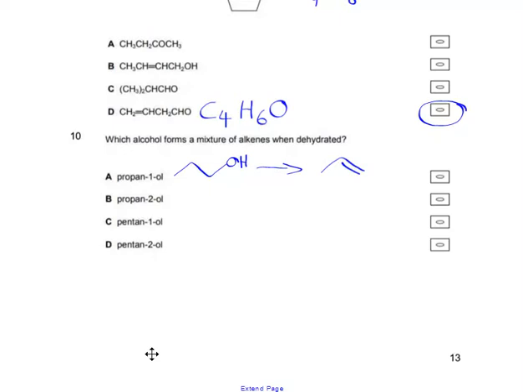Propan-2-ol, similar. We've got OH in the middle. That one would dehydrate, and again, you take the OH off, but you'd end up with the same alkene. Pentan-1-ol, so we've got the longer chain. 1, 2, 3, 4, 5, and then our OH on 1. That would dehydrate. You take the OH off at the end, and then the hydrogen from the one next door. So again, we'd end up with an alkene on the end.